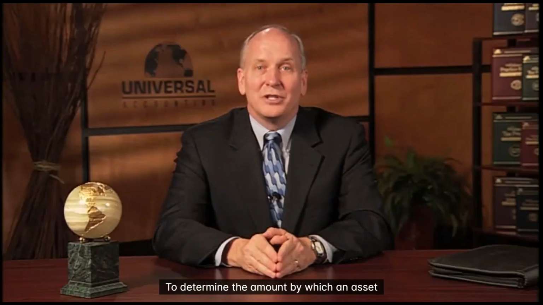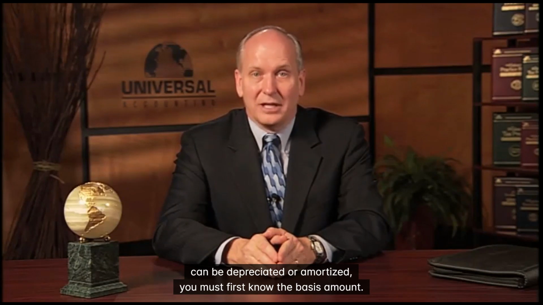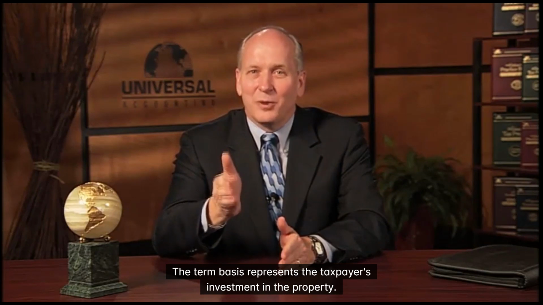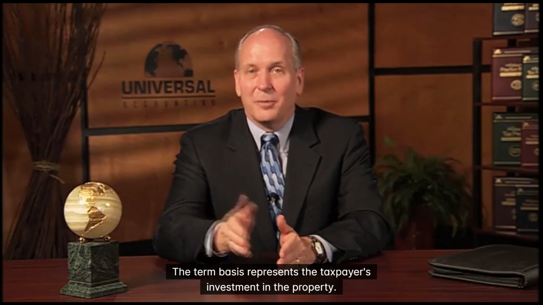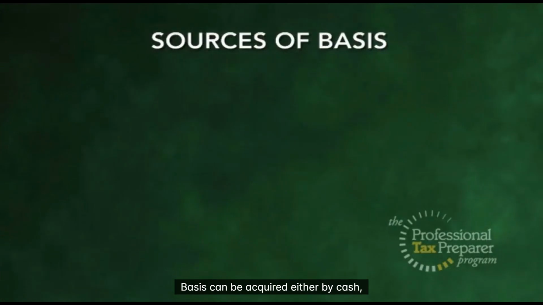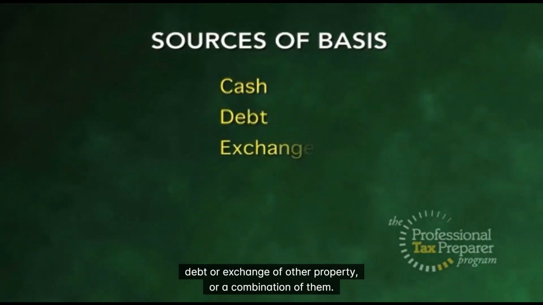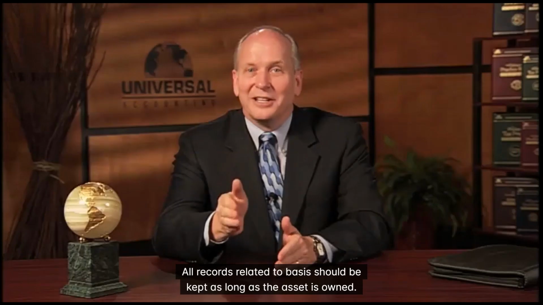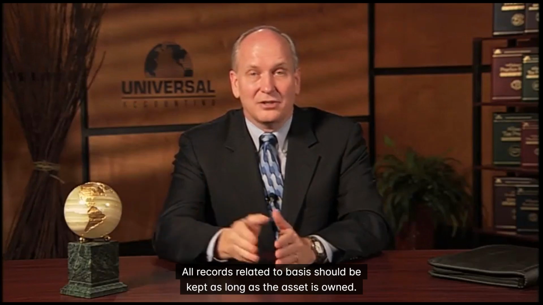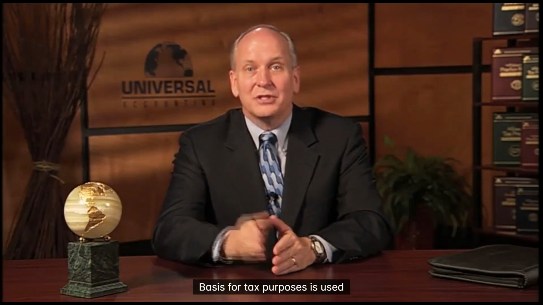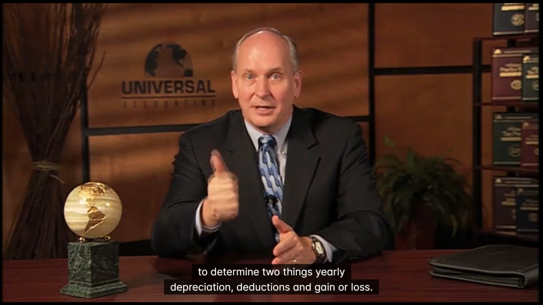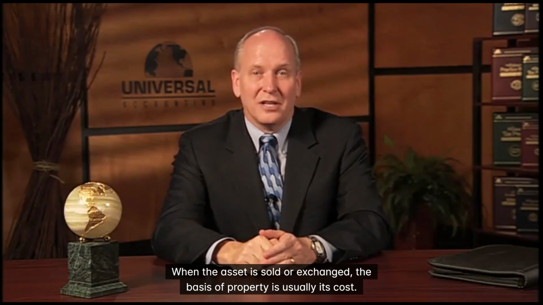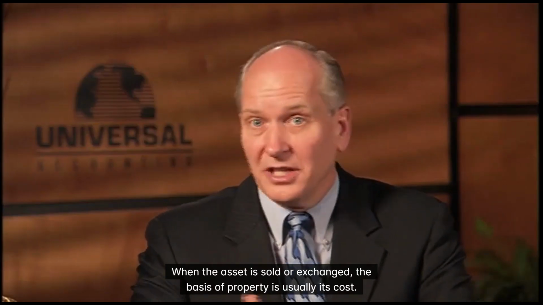To determine the amount by which an asset can be depreciated or amortized, you must first know the basis amount. The term basis represents the taxpayer's investment in the property. Basis can be acquired either by cash, debt, or exchange of other property, or a combination of them all. Records related to basis should be kept as long as the asset is owned. Basis for tax purposes is used to determine 2 things: yearly depreciation deductions and gain or loss when the asset is sold or exchanged. The basis of property is usually its cost.